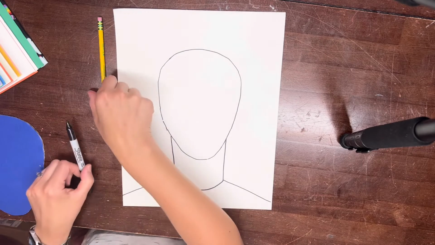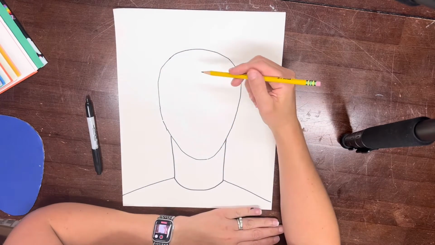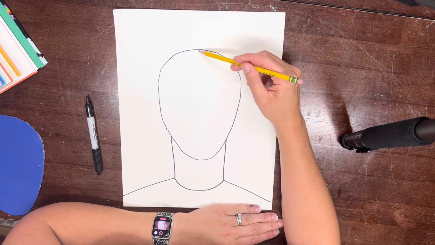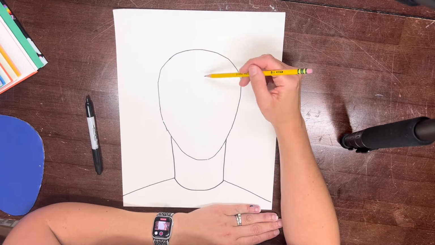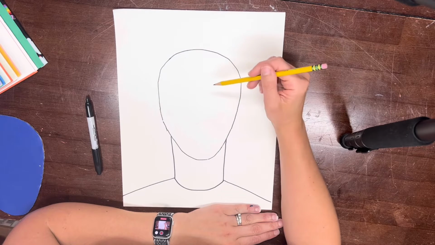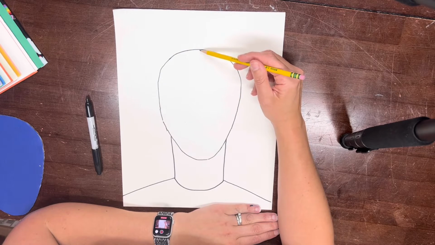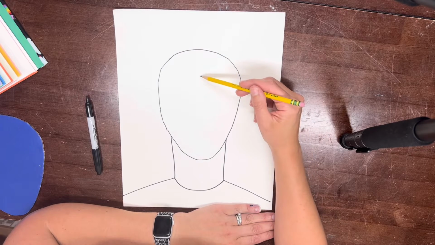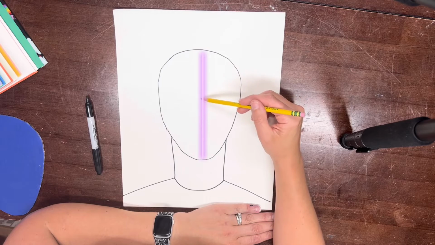Okay. For this part, I am going to use a pencil, but we are going to create some lines on our face to help us put our eyes, mouth, and nose in the correct spot. So first we're going to lightly sketch. And now when I say lightly sketch, you do not want to press hard. You're going to think light as a feather.